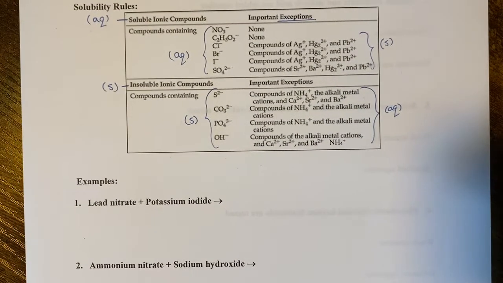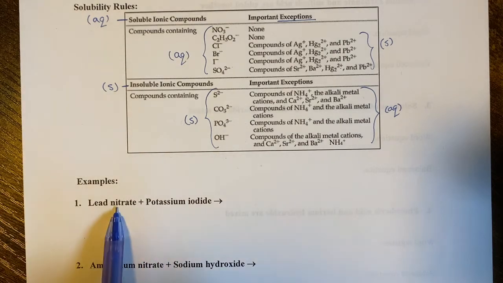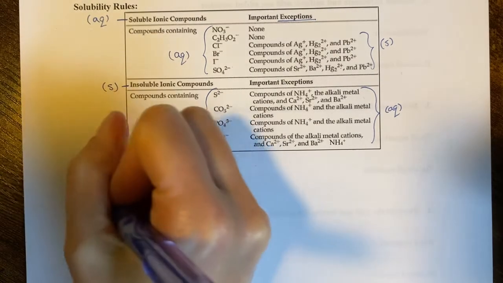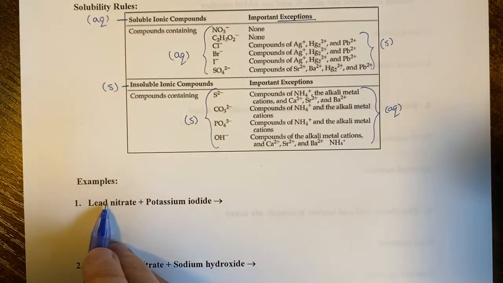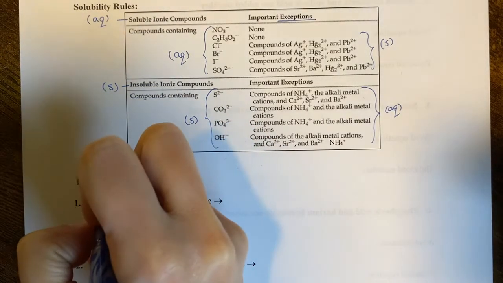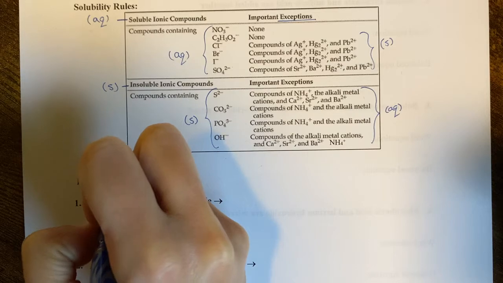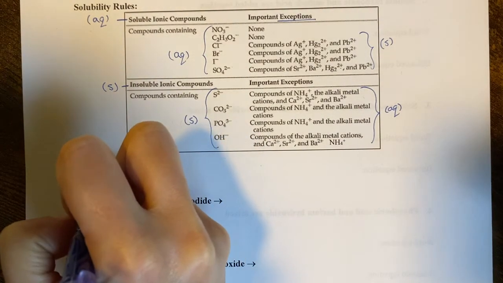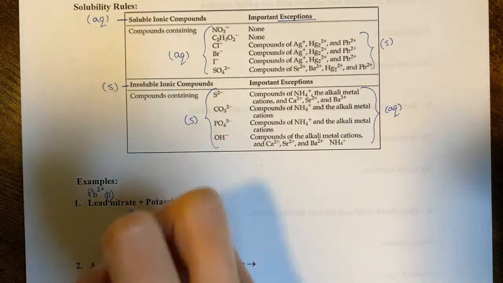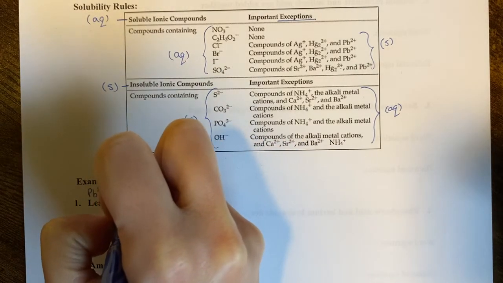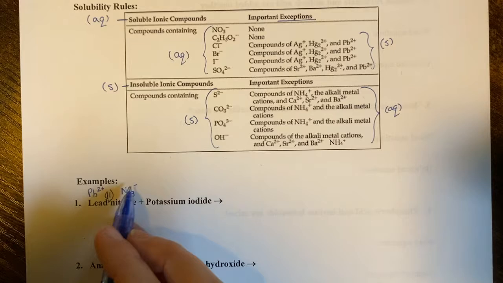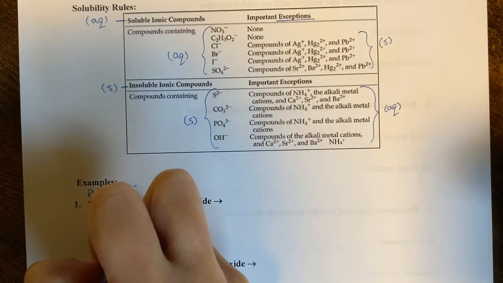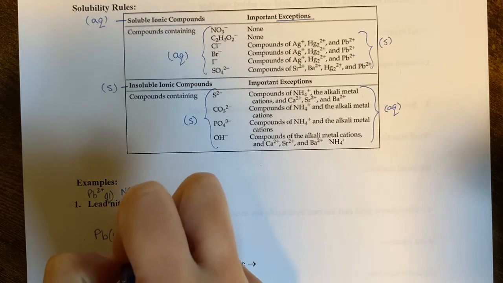So the first practice question here, we've got lead nitrate and potassium iodide. So lead should have a Roman numeral here. Let's say it's lead(II). That should be added in there. My apologies. So that would give us Pb2+. Nitrate is a polyatomic ion, so NO3 1-. We crisscross. That's going to give us Pb(NO3)2.